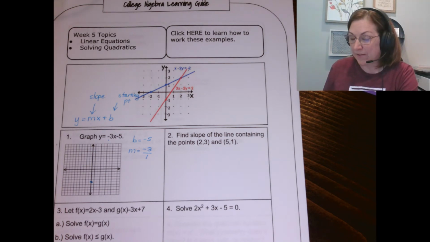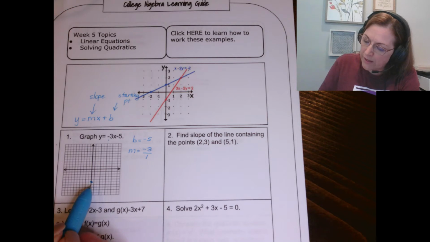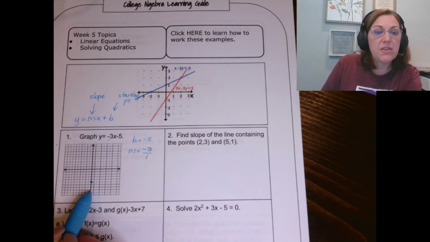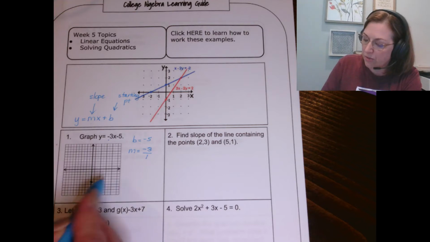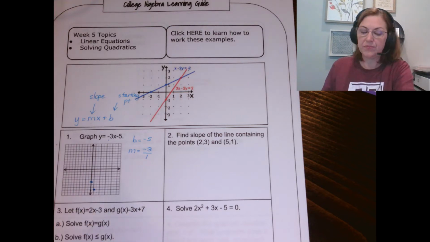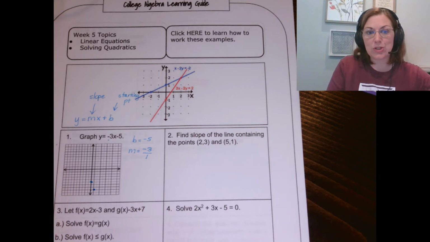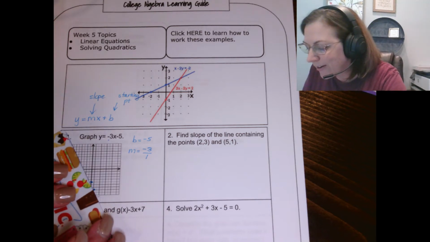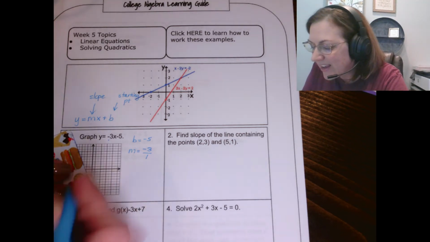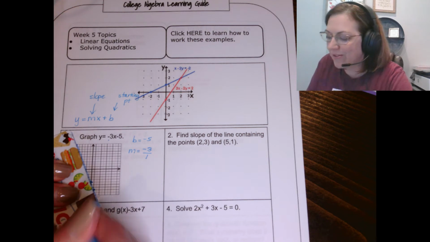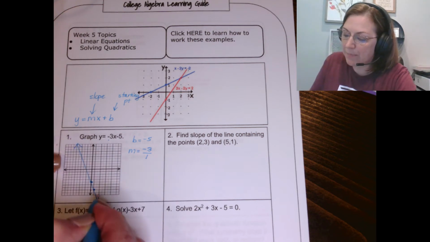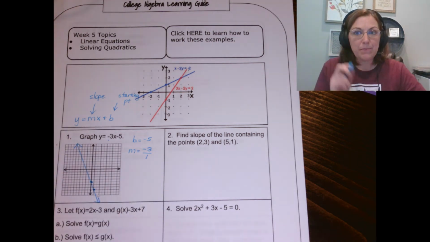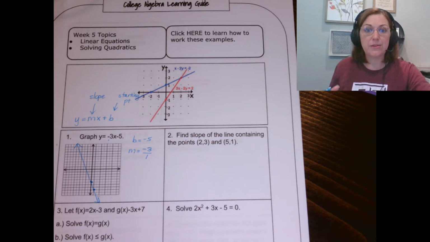Well, it's negative, so that means I'm going to go down 1, 2, 3. The bottom number tells us to run, and it's positive, so I'm going to run to the right 1. Now, you can take your straight edge and line it up, and then you can graph your line. But all of it depends on your m and your b value.